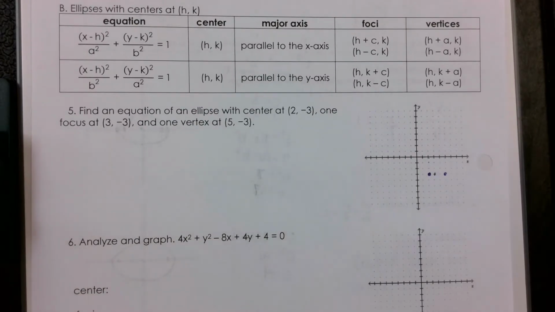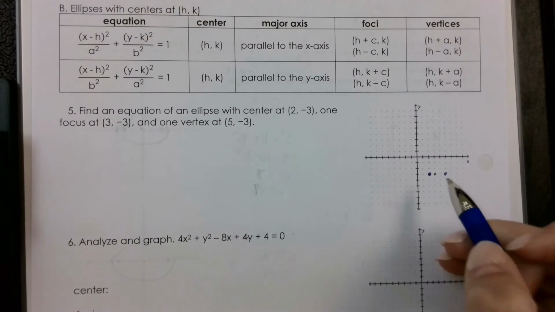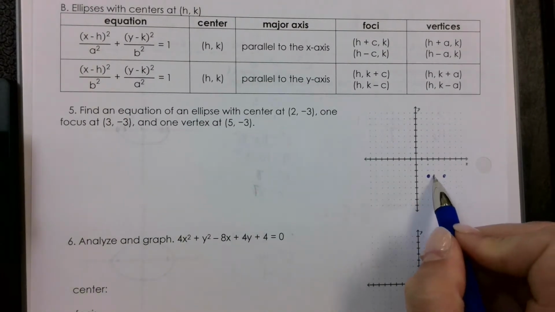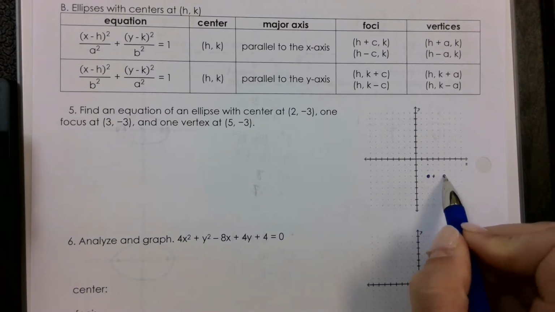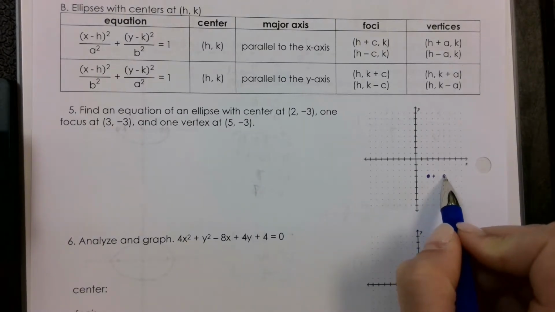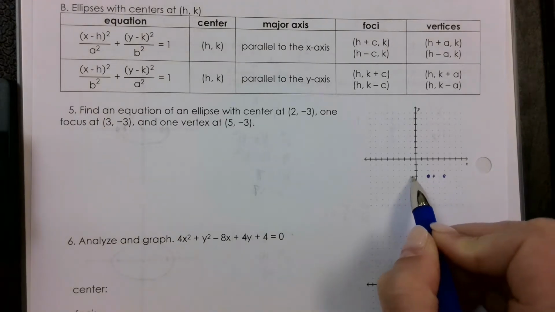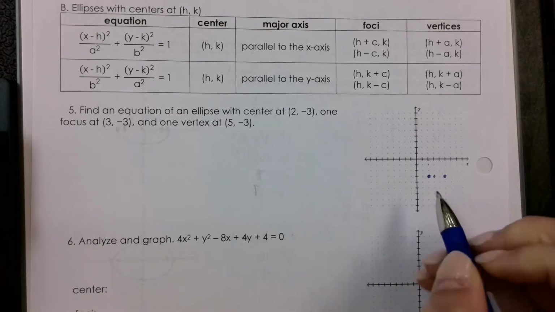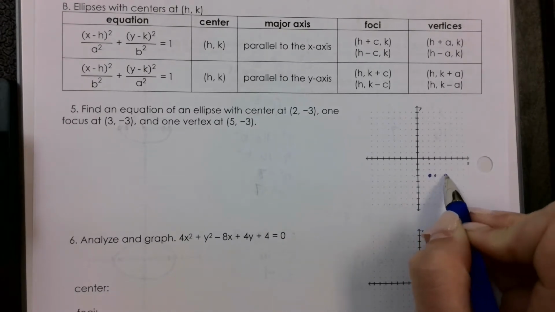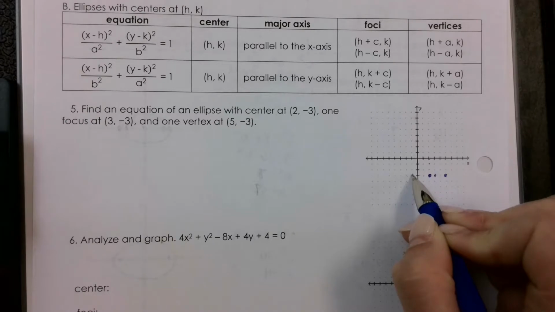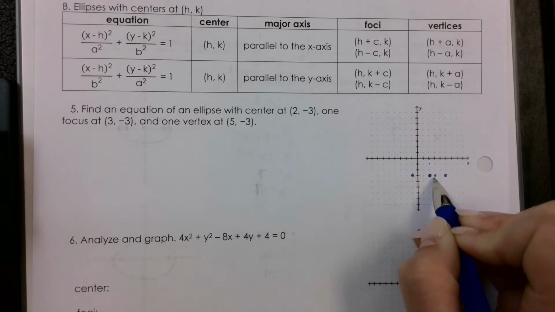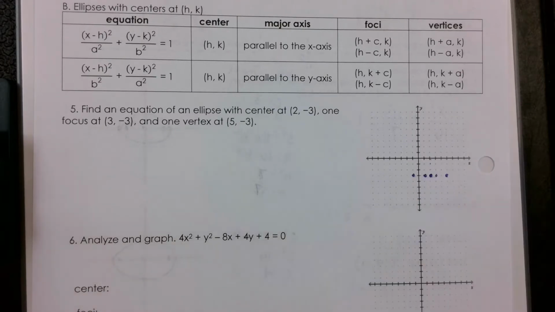So if we have a vertex at (5, -3), that took us 3 blocks out from your center. Does that make sense? So you would count 3 blocks the other direction to get your other vertex. So we went 1, 2, 3, so I'm going to go 1, 2, 3. And your focus was one block this direction, so I'll take it one block that direction. That will give us our other focus.